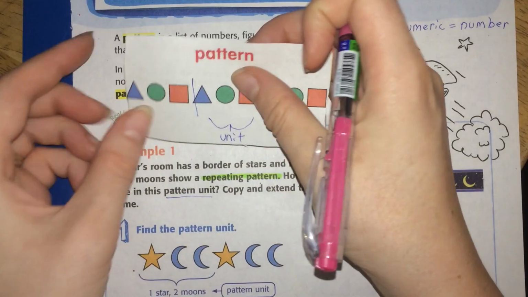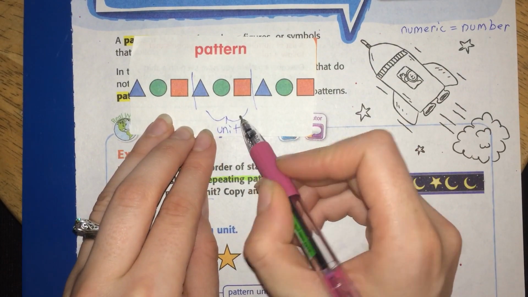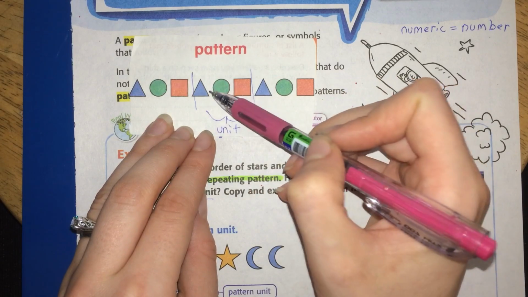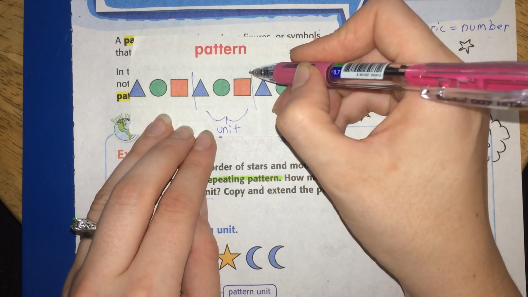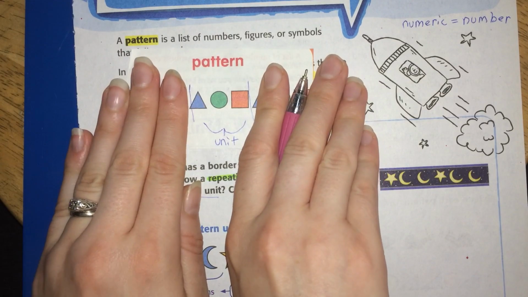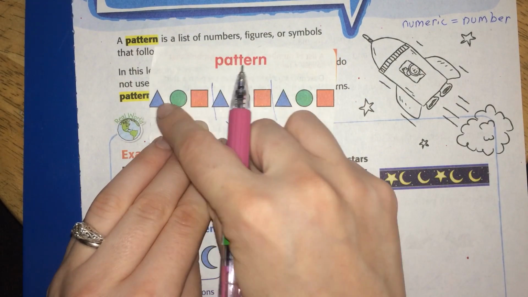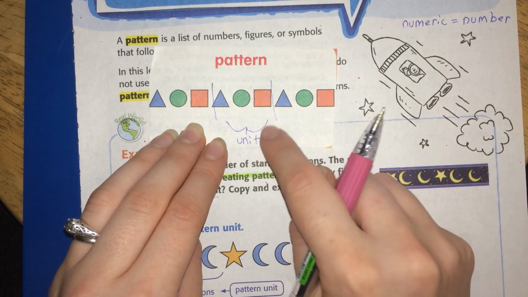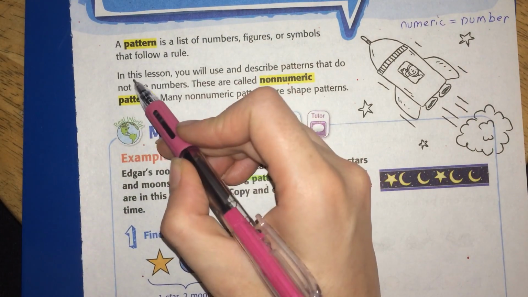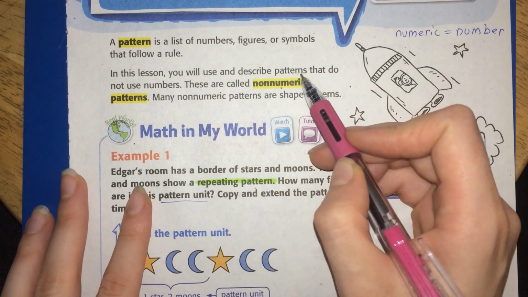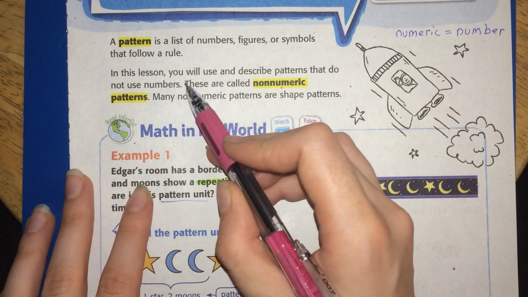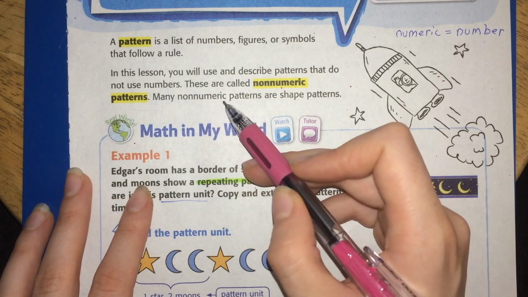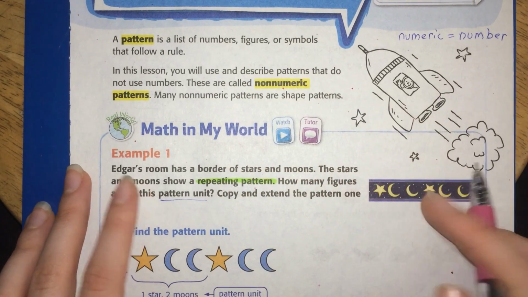And then within a pattern, we have the unit. Okay, so here you can see that it's triangle, circle, square, triangle, circle, square. So the part that repeats, triangle, circle, square, that's the unit. So this is the repeating unit. So in this lesson, you will use and describe patterns that do not use numbers. These are called non-numeric patterns. Many non-numeric patterns are shape patterns.